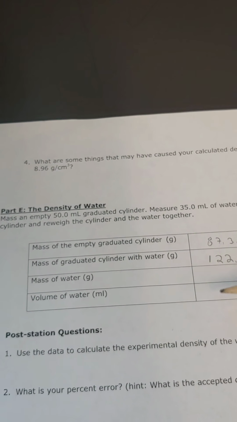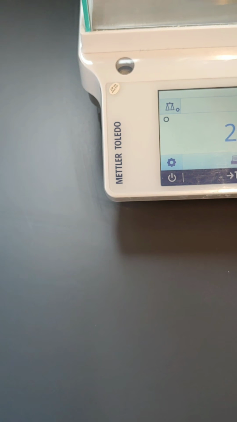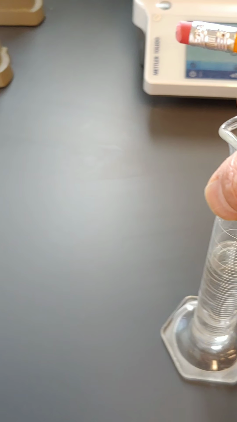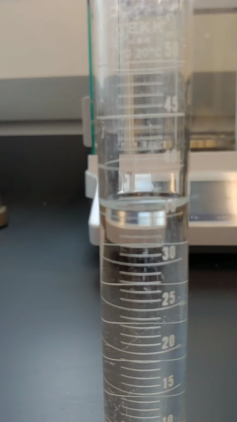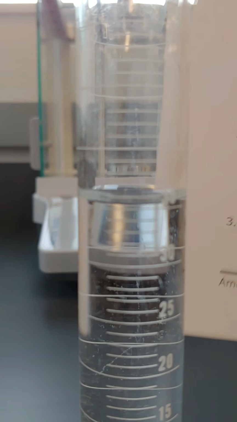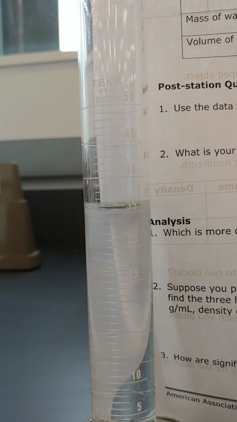The volume of the water, well, to get the volume of the water, I have to take the reading off the graduated cylinder. If I get down here at eye level, that's kind of hard to see, so we'll put some paper behind it, and maybe we could get a reading if my camera here focuses.